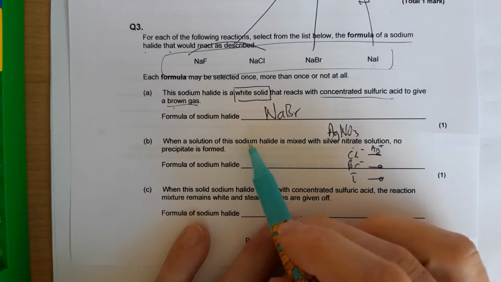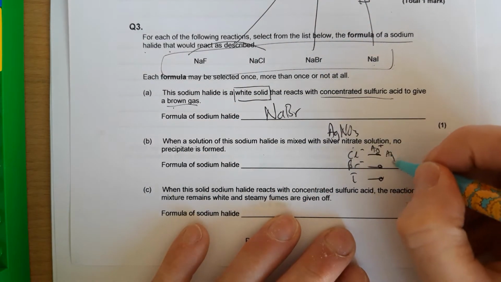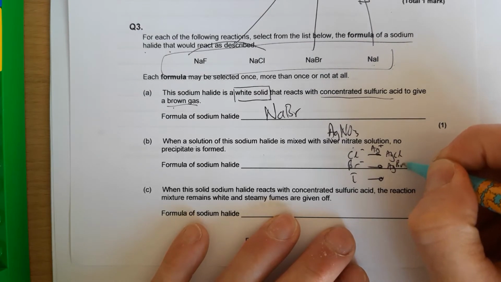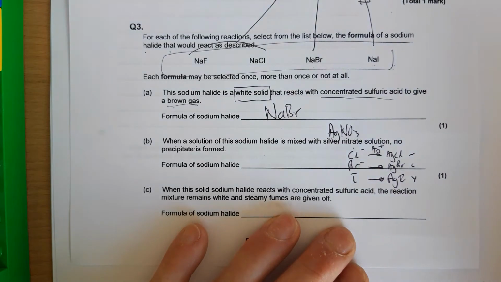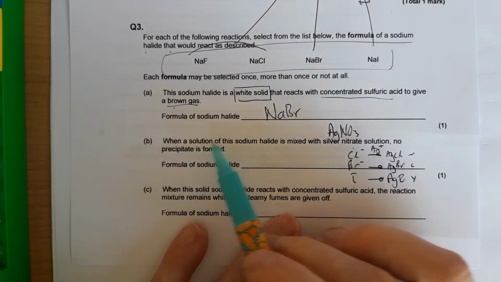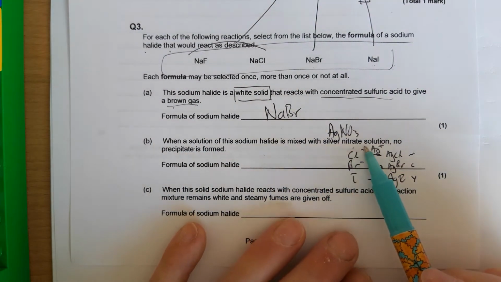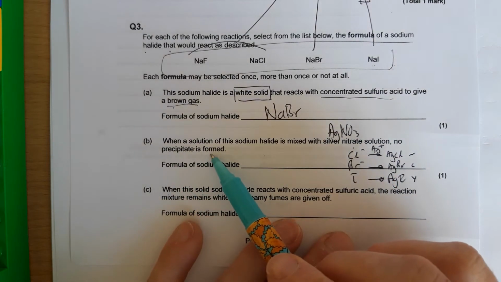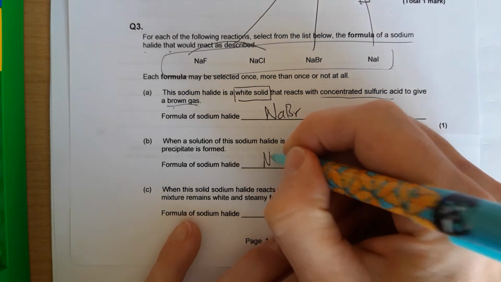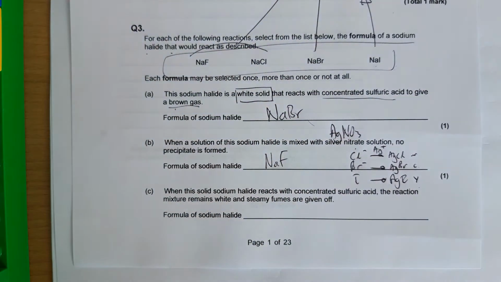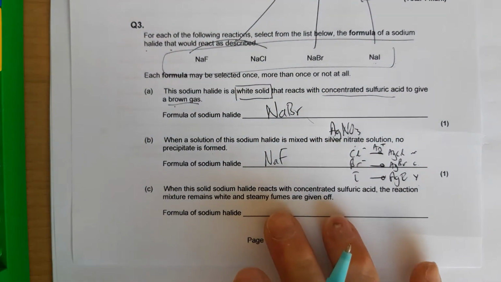If you have a solution of the sodium halide, you get AgCl, AgBr, AgI: white, cream, yellow. When a solution of this sodium halide is mixed with silver nitrate solution, no precipitate is formed. But that gives a white, a cream and a yellow, which means that the only possible is NaF. That gives no precipitate.